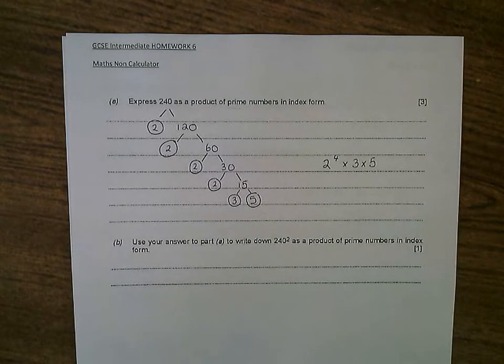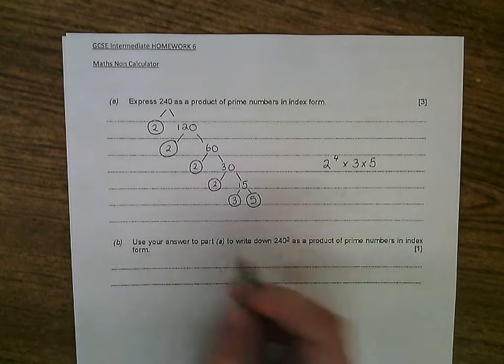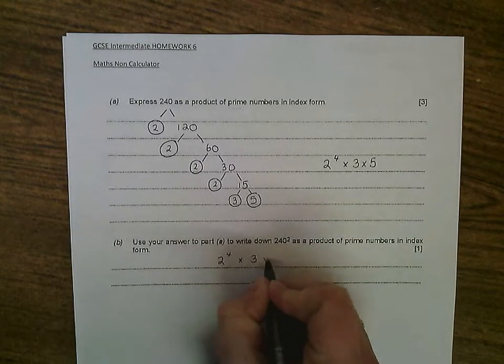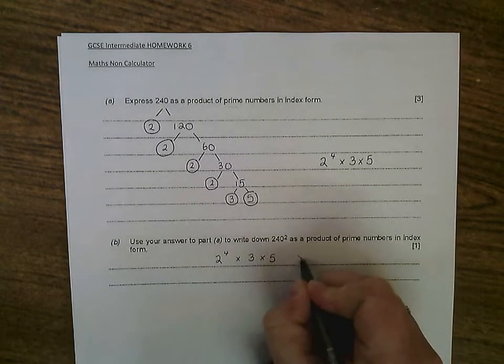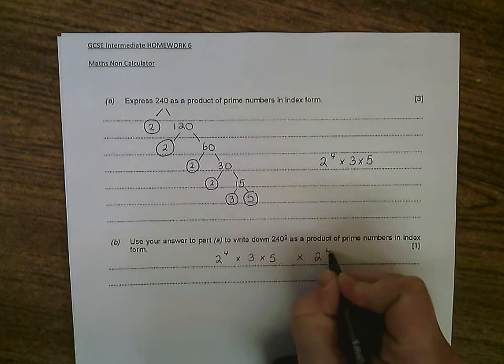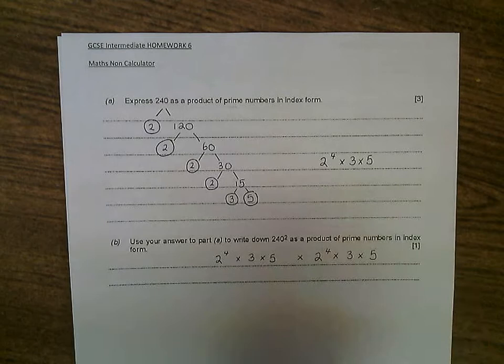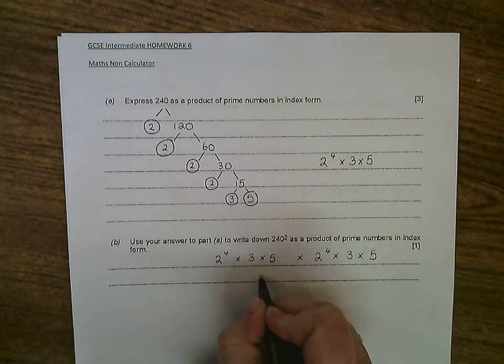Part B, use your answer to write down 240 squared as a product of prime numbers in index form. Well, we know what 240 is. It's 2 to the power 4 times 3 times 5. And if you square something, you times it by itself. So that's the number we want, but we're going to simplify it.